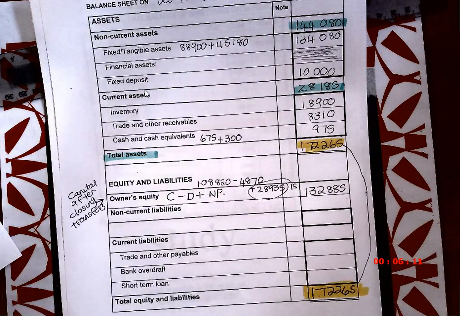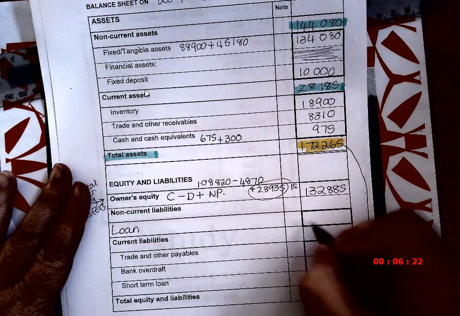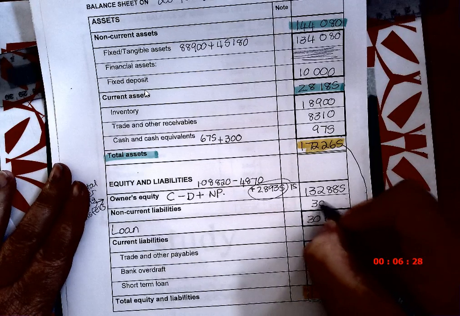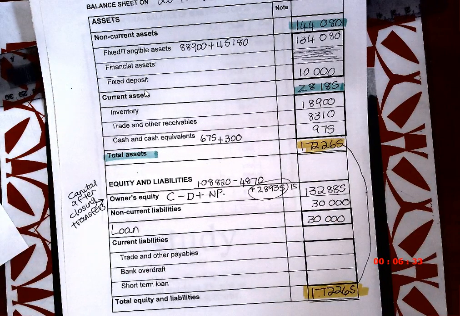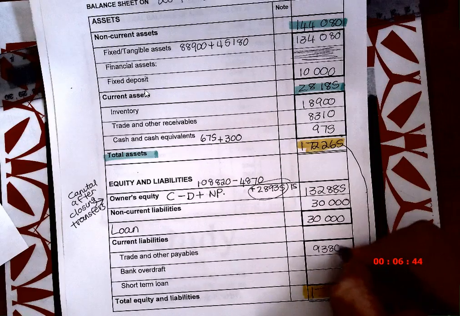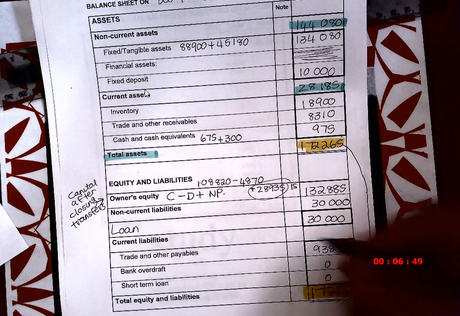Okay, liabilities is a loan. Do I have a loan? Yes, I have a loan of 30,000. This also feels weird because it's only one amount, but you're going to block and top it. What is payables? Creditors control. So it's that 9,380. We don't have an overdraft and they didn't give me a short-term loan. So now I'm going to block and top.